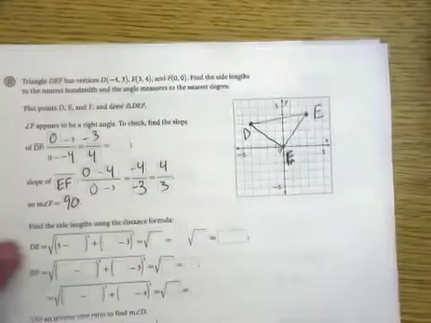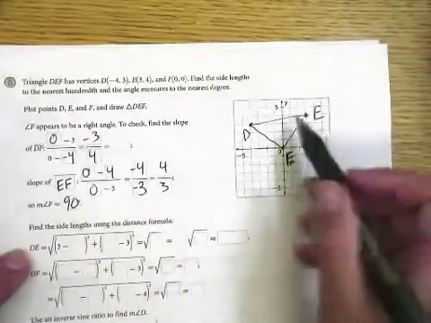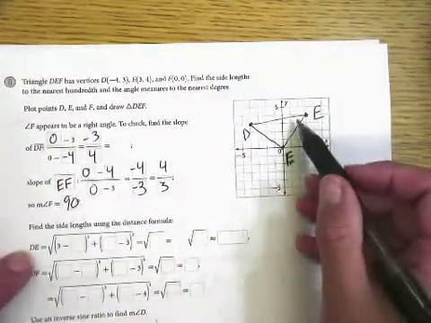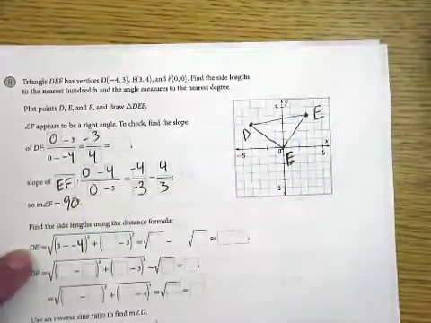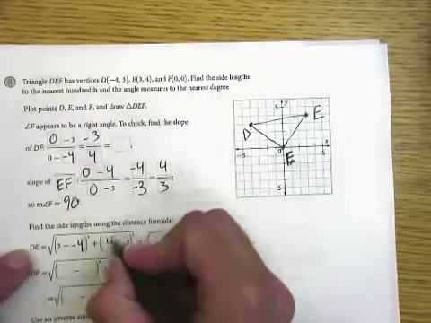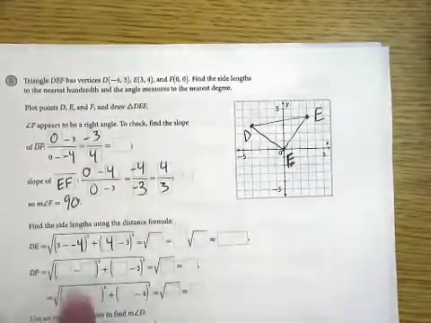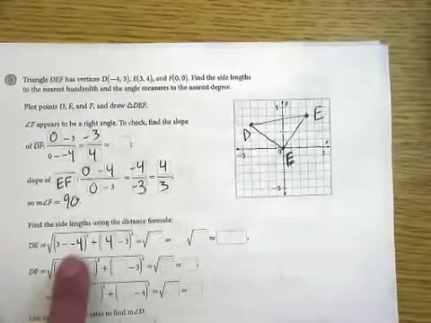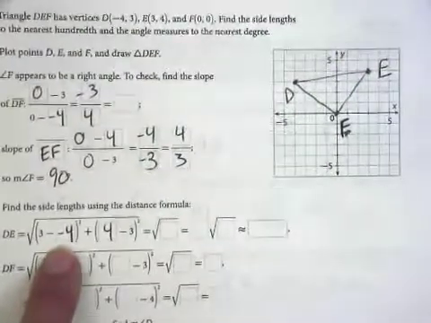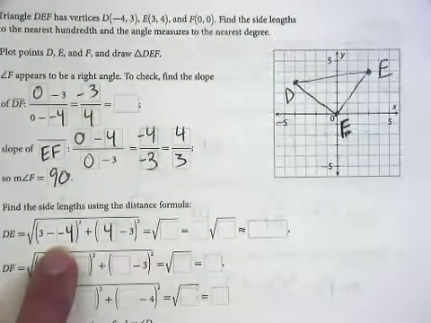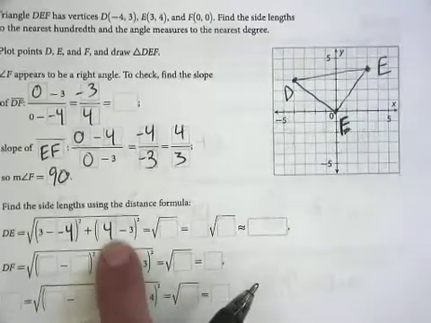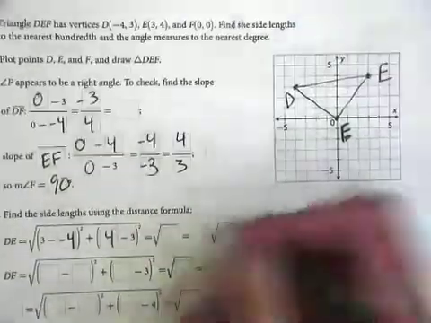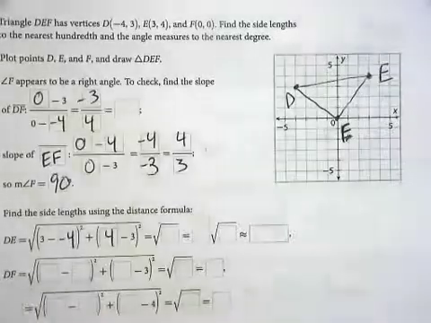Now we're going to find the side lengths using distance formula. DE, that's the segment here, is 3 minus -4 squared plus 4 minus 3 squared. So 3 minus -4 is 7 squared is 49, plus 1 squared is 1.